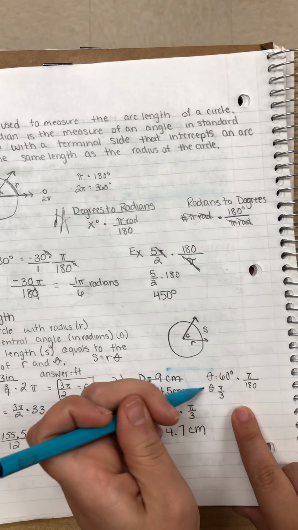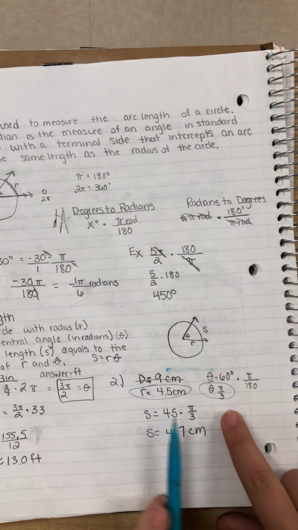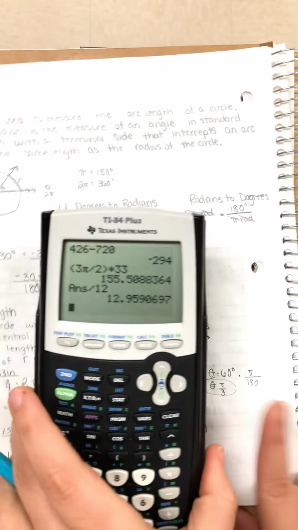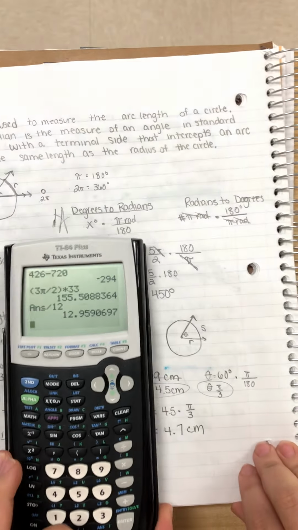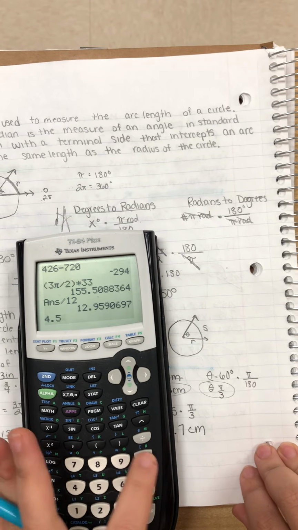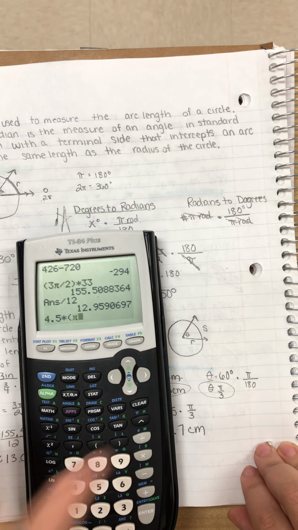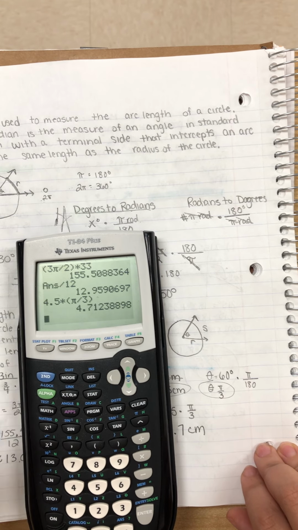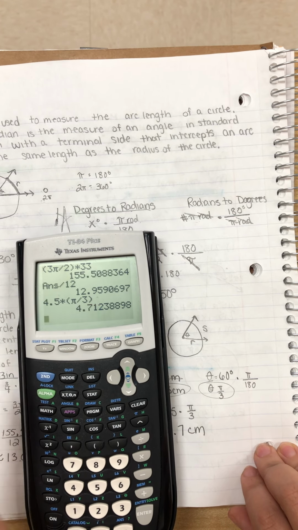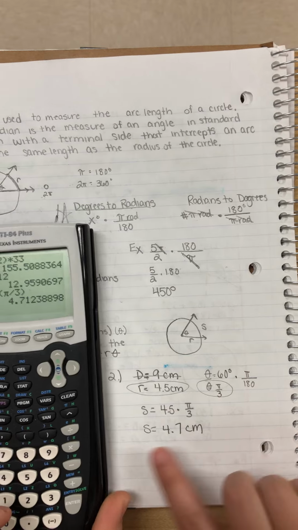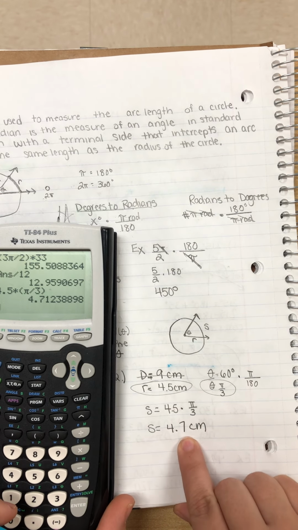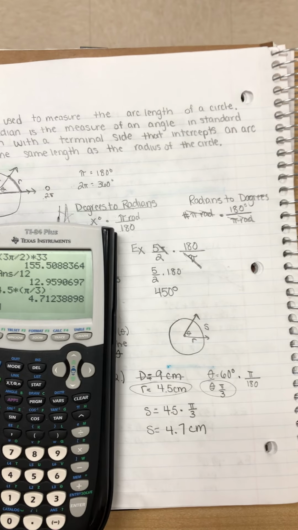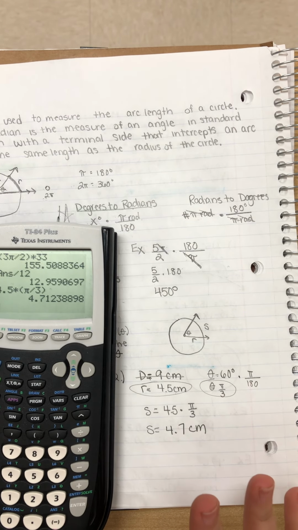Now I have this guy and this guy. All we do is multiply them. You just type them straight into the calculator, right? So I just type in 4.5 times, parentheses, pi over 3. And I get 4.71. It said tenth. So I wrote S equals 4.7. My radius was in centimeters, so I write centimeters. And that's it, done.